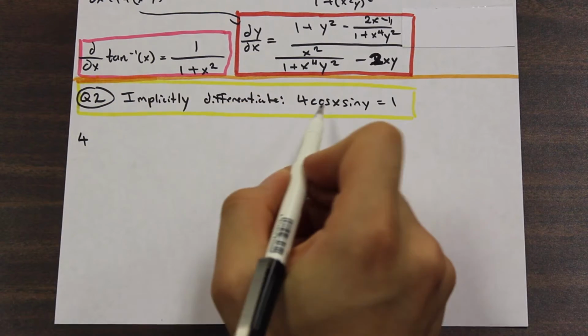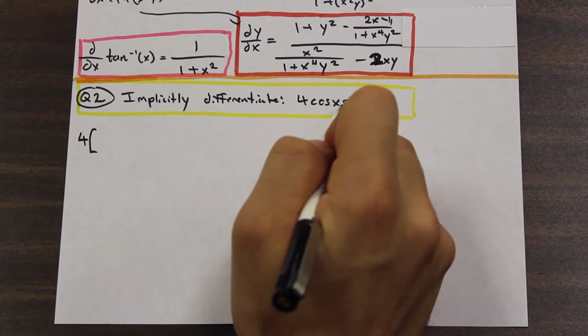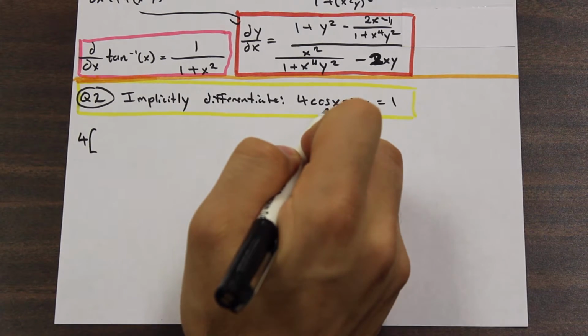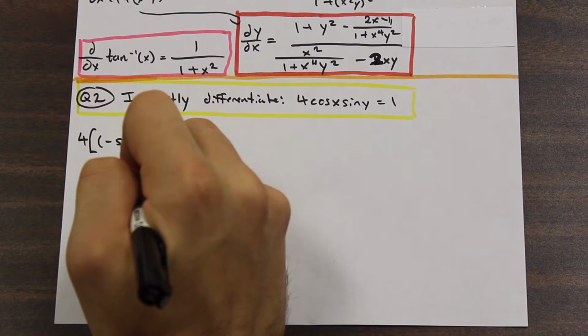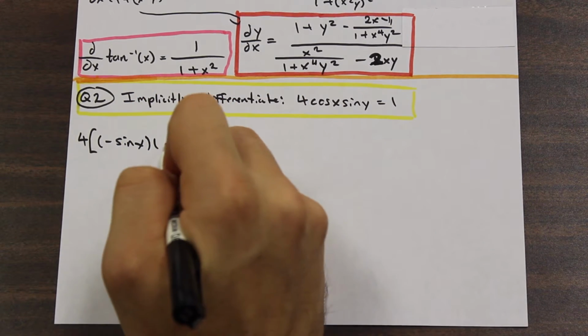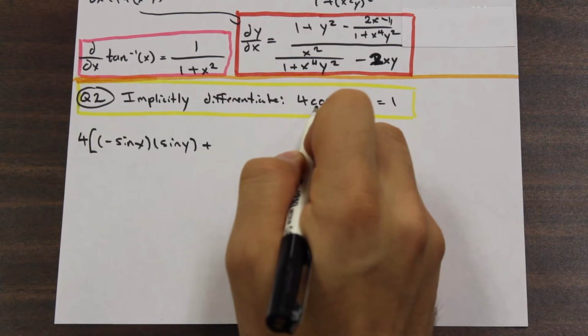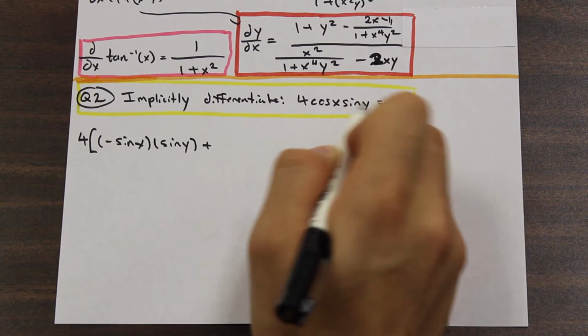All right, and then we'll take the derivative of cosine x with respect to x and multiply it by sine y. So the derivative of cosine x is negative sine x, as we discussed before, times sine y. All right, and we're going to add that, so then we have plus the derivative of sine y with respect to x.